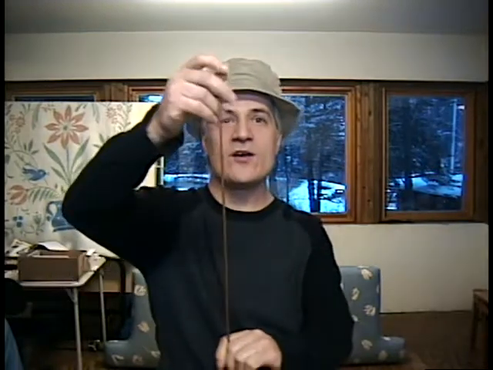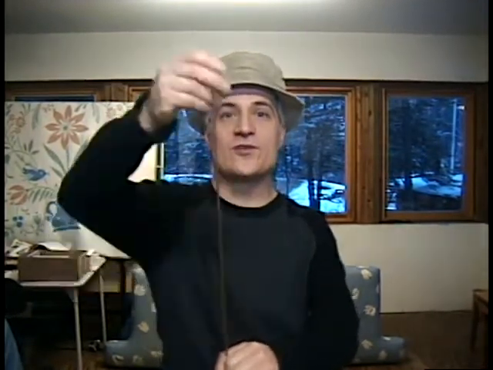Now, here's a wire, and the only way to make electromagnetic waves is to move electrons through the wire. You move the electrons up the wire, and you move electrons down the wire, up the wire and down the wire. And when you're doing that, you're making waves. And those waves can be received by another wire quite some distance away.